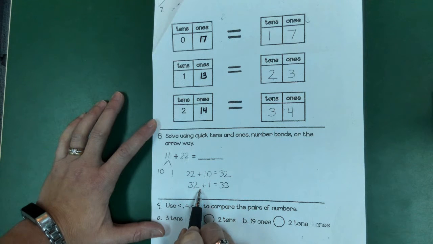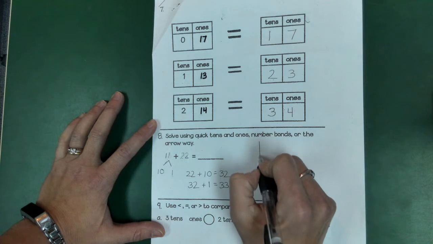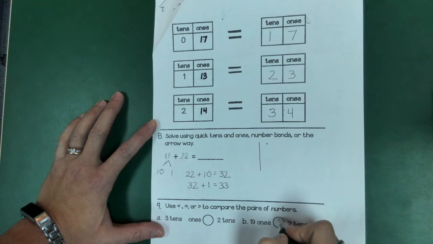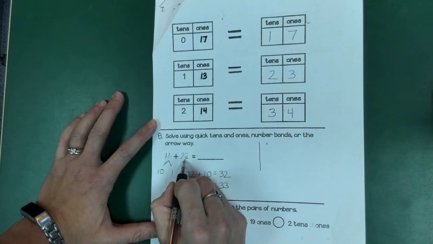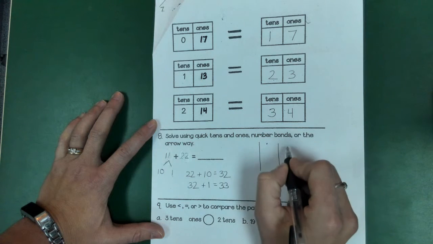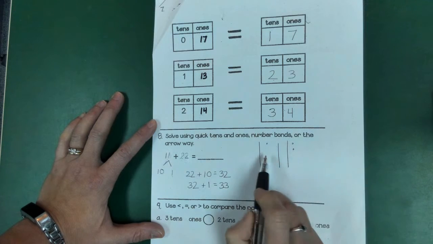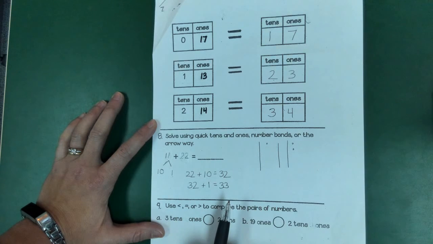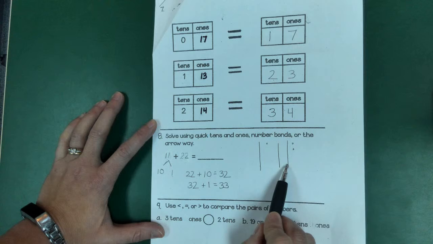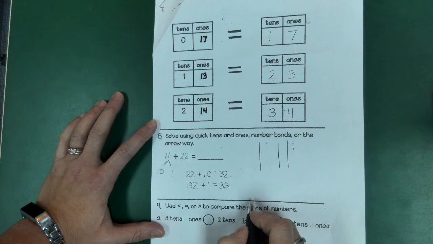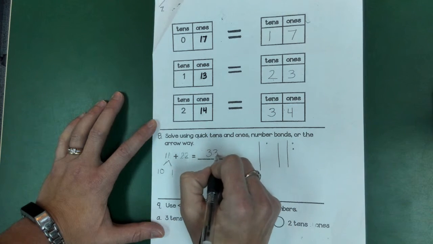If you used quick tens, let's draw 1 ten and 1 one. And then for 22, I'm going to draw 2 tens and 2 ones. And I don't have enough to make a new group of 10, so I can count up my tens and count up my ones, and I would still get 33.